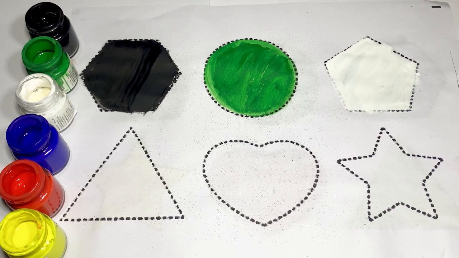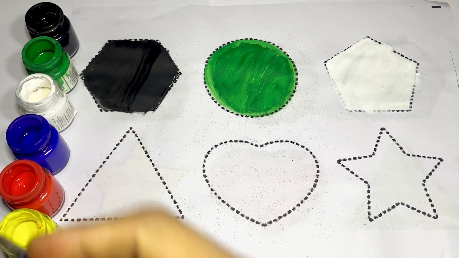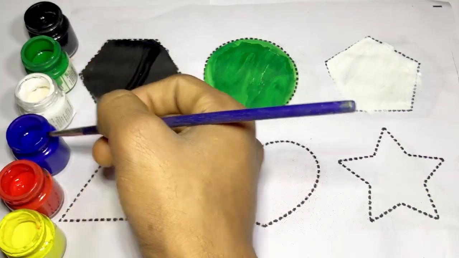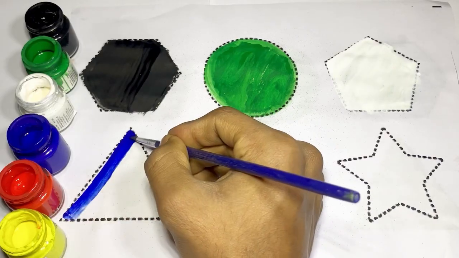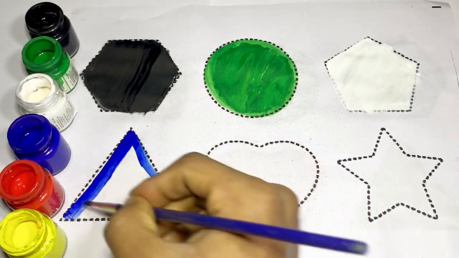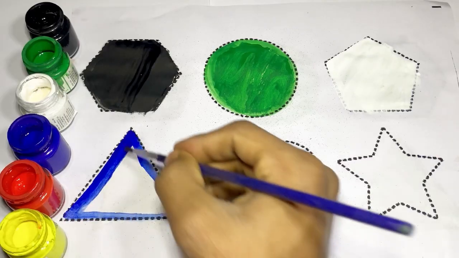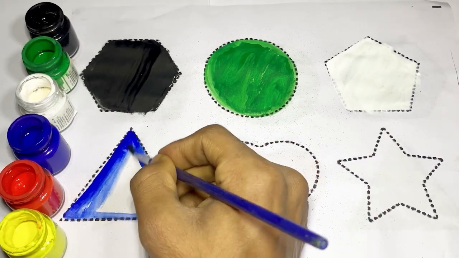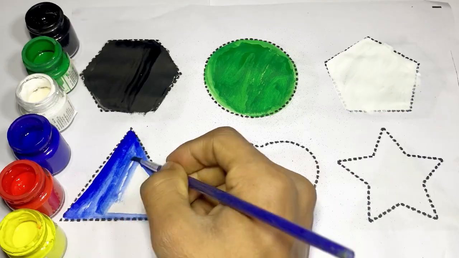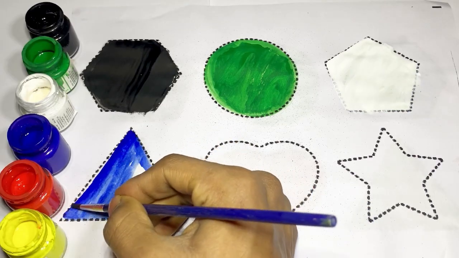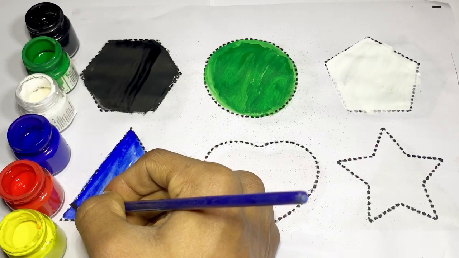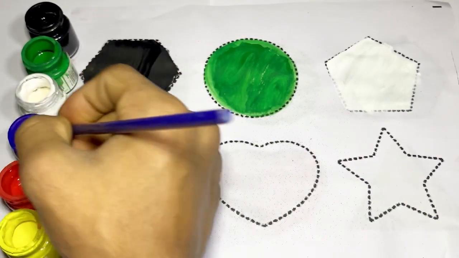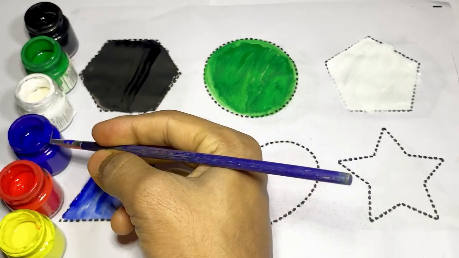The shape of triangle, and use blue color. The shape of triangle.